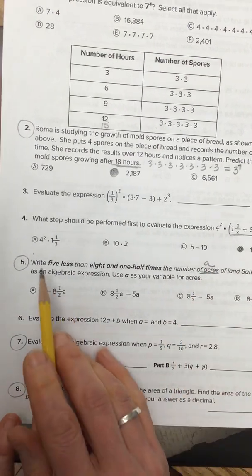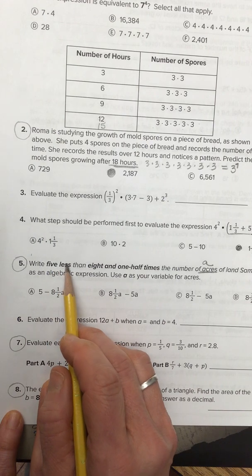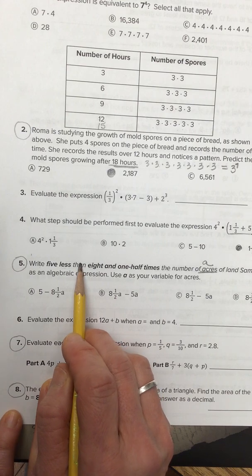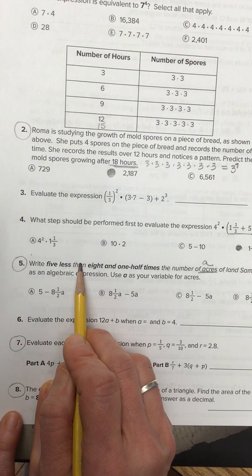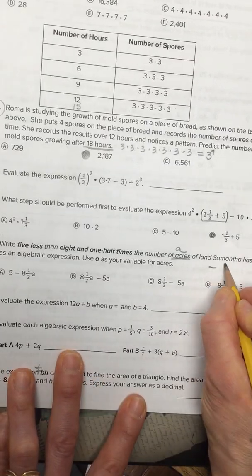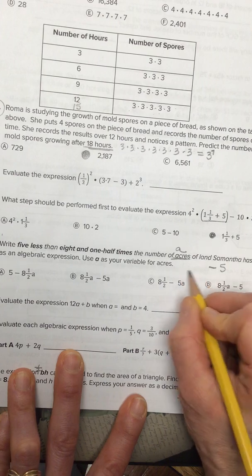Now, whenever you see 5 less than, that means you're taking 5 away from something. So if I said like 5 less than 10, that means you're taking 5 away from 10, or 10 minus 5. So whatever this expression is, you should have a minus 5. I'm taking 5 away from something.